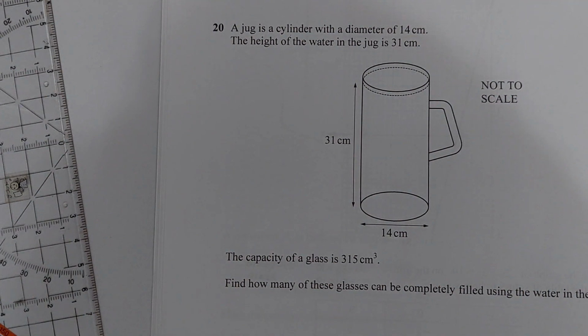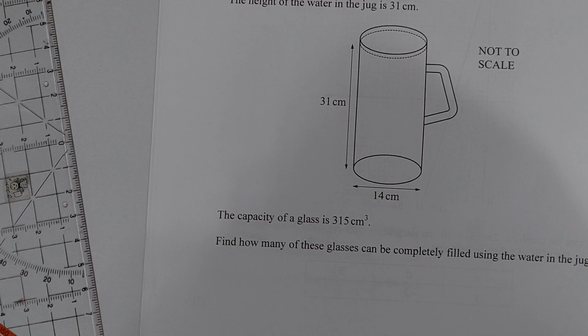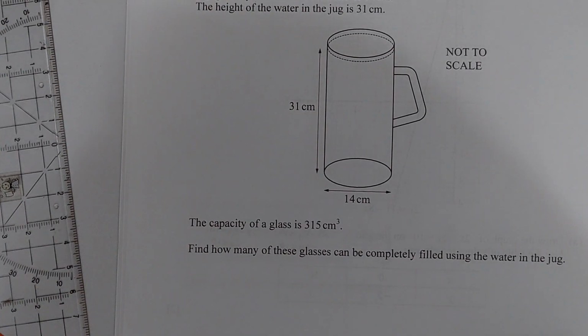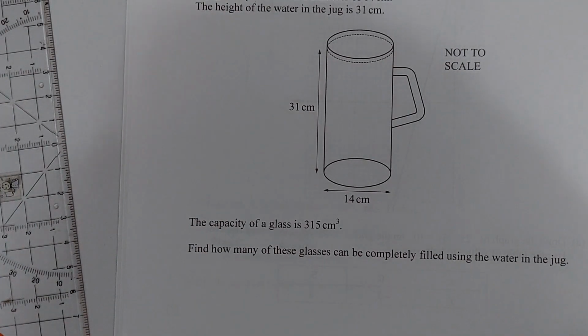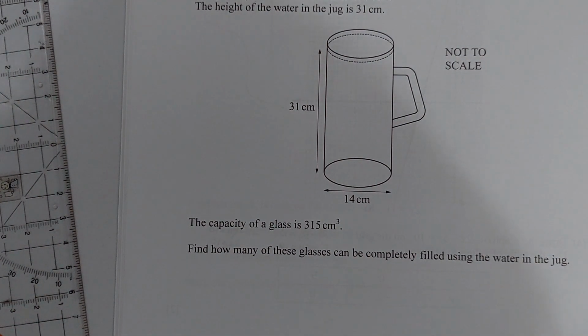And then the capacity of a glass, you can see all the questions, right? The capacity of a glass is 315 centimeter cubic. Find how many of these glasses can be completely filled using the water in the jug.